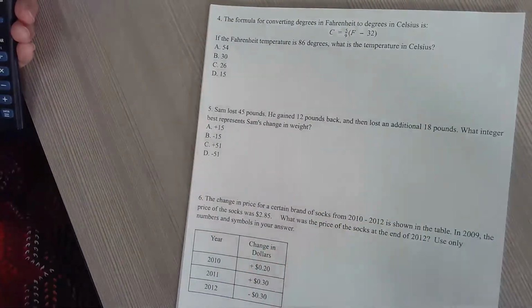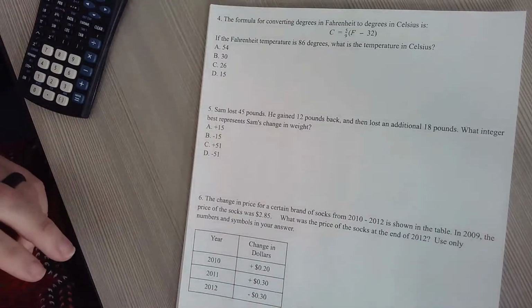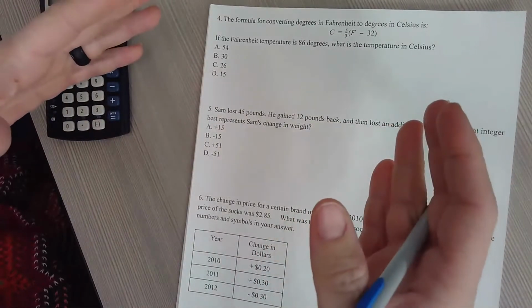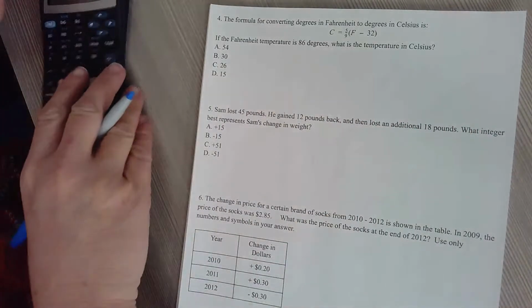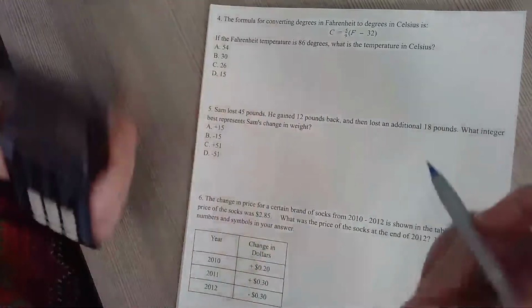All right, we're going to move on now to question number 4. And I kind of liked question number 4. I'm not sure if you guys have ever done this in science class or not, but there is a formula for changing if you have degrees Fahrenheit, changing it into Celsius, or if you have Celsius, to change it into Fahrenheit. So again, this is a real formula. It's not something that's just made up for this DMA.